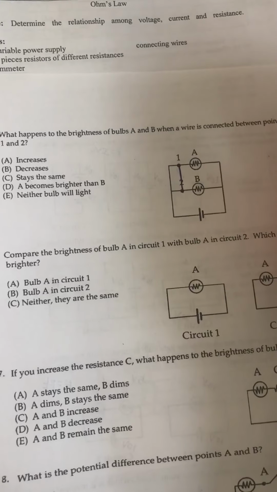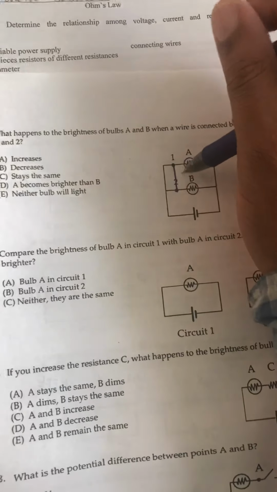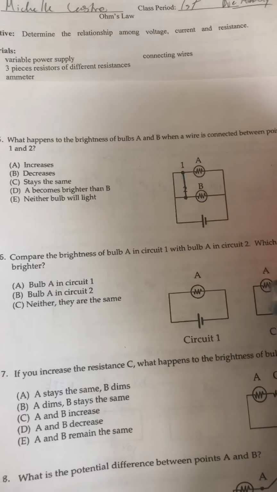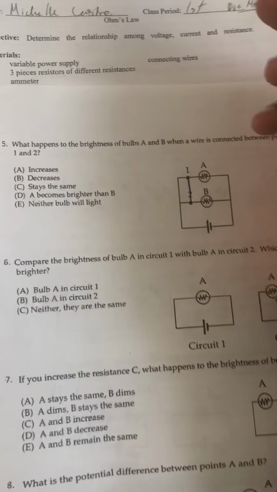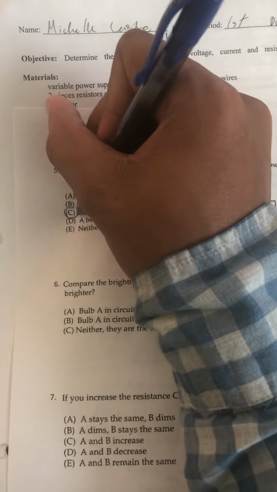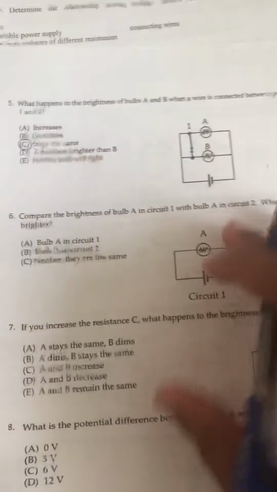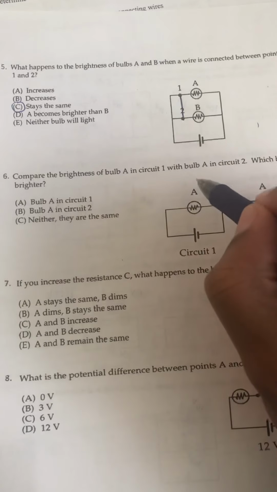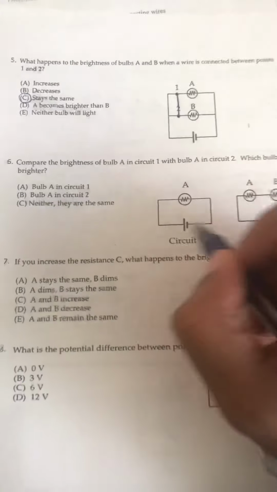But ultimately, this is still a parallel circuit. And it's the same parallel circuit because I didn't add a resistor. All I did was add a wire. So the question was, what's going to happen to the brightness? The brightness is going to stay the same because all I did was add a wire and it stayed a parallel circuit. All right, number 6. Compare the brightness of bulb A in circuit 1 with bulb A in circuit 2. Which bulb is brighter?